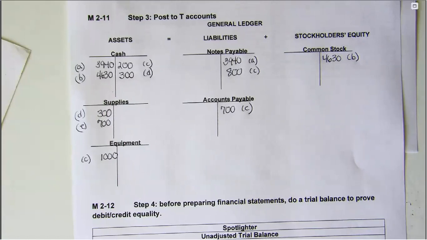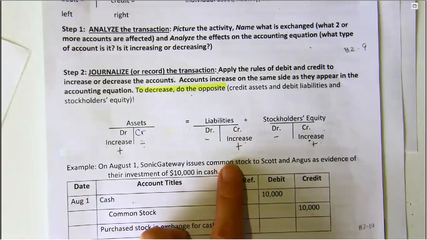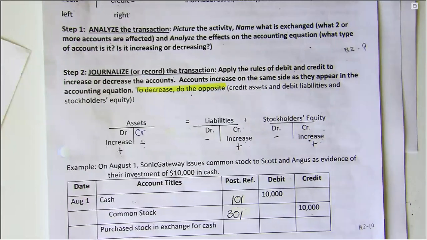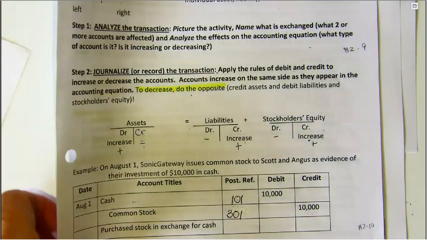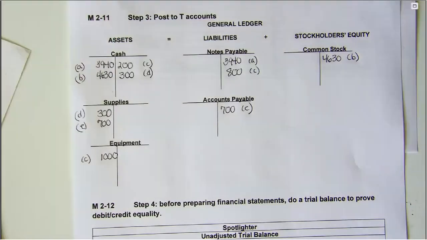At first, it's a little sluggish. It takes a little bit of time. You know, you're thinking through the process. I always used to keep handy my accounting equation so I'd remember whether I need to debit or credit to increase or decrease accounts. But pretty soon, this process will become very easy for you.